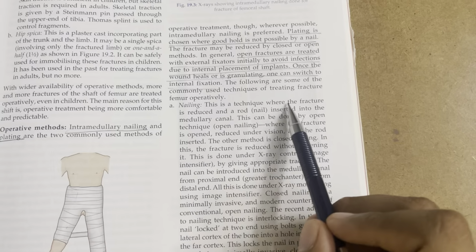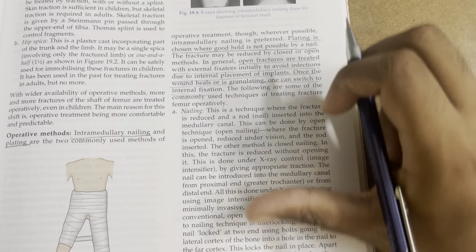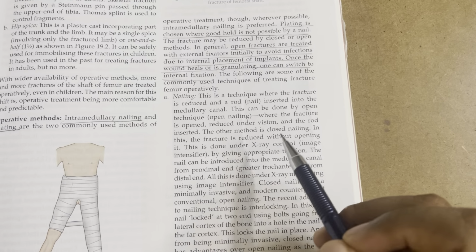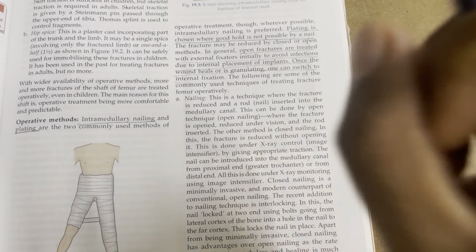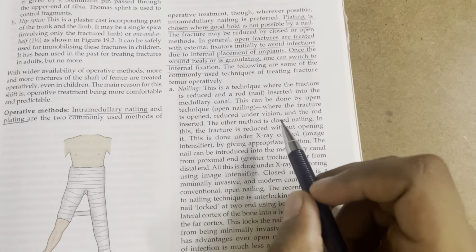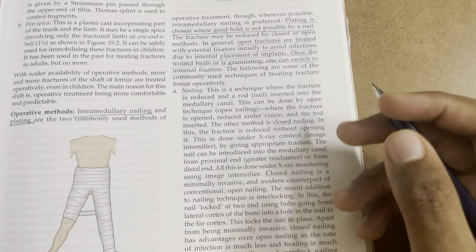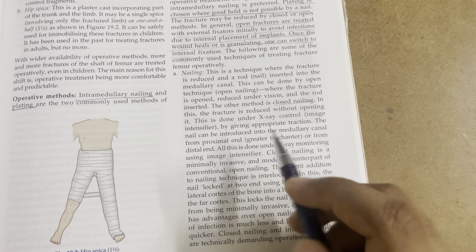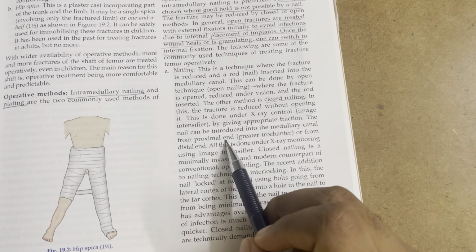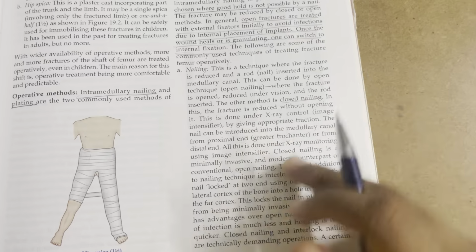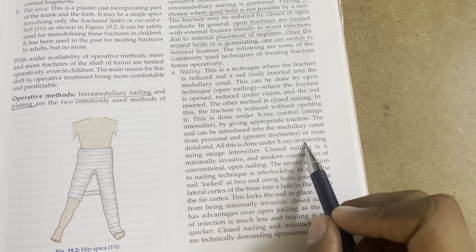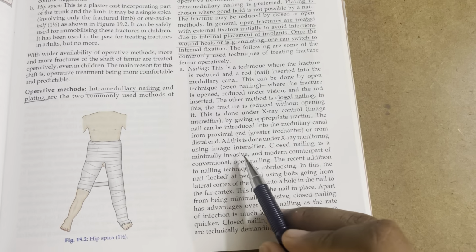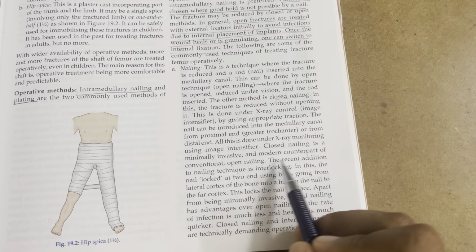So nailing. This is a technique in which the fracture is reduced and a nail is inserted into the medullary canal. So this can be done by open technique. So open nailing, the fracture is opened, reduced under vision, and the rod is inserted. The other method is closed nailing. So the fracture is reduced without opening it under X-ray control. Okay, then the nail can be introduced into the medullary canal from the proximal end, that is through the greater trochanter, or from the distal end. So all of this is done under X-ray monitoring using an image intensifier. Closed nailing is minimally invasive and it is the modern counterpart.